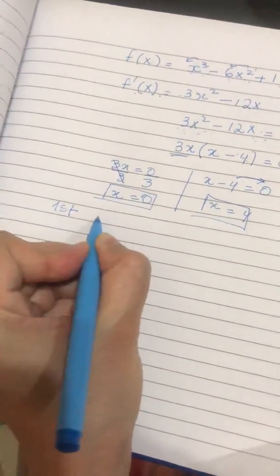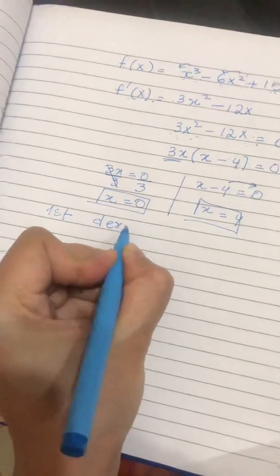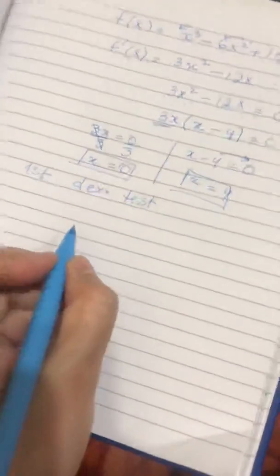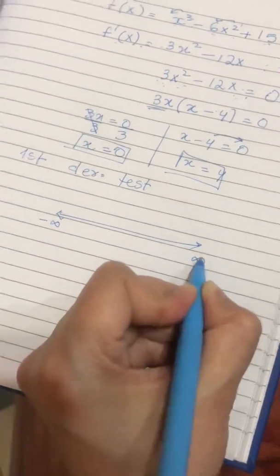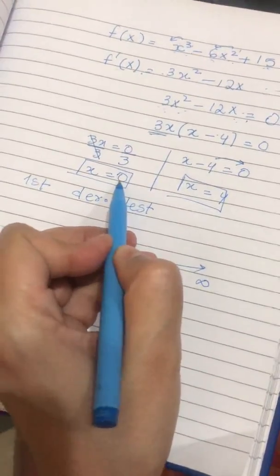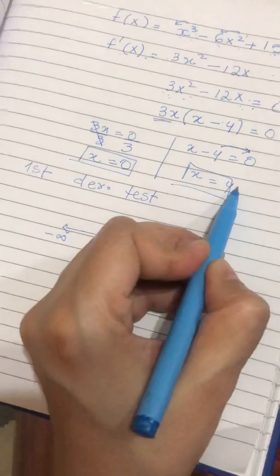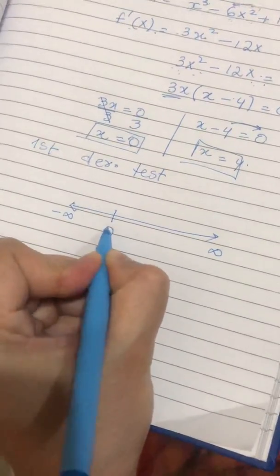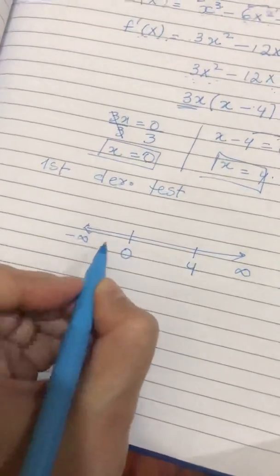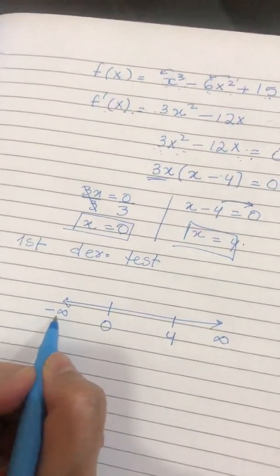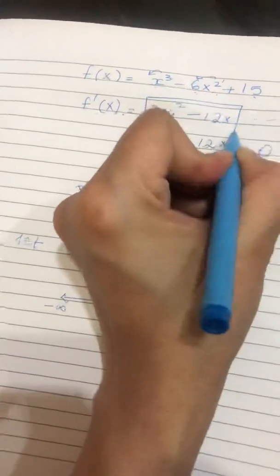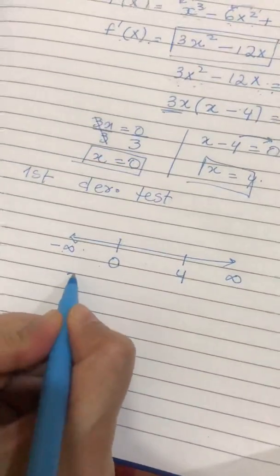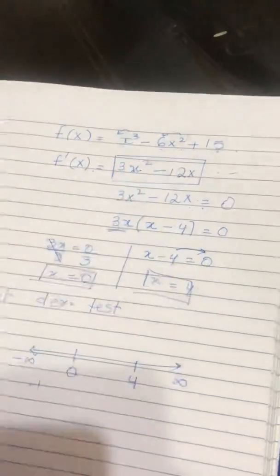In order to find whether these critical numbers are relative maximum or relative minimum, we have to apply the first derivative test. Make a number line and write negative infinity and positive infinity. In between, write down the values of x as 0 and 4. First of all write down the smaller number and then the bigger number. Choose any number between negative infinity and 0 and put it in the first derivative. Let us suppose I chose negative 1.